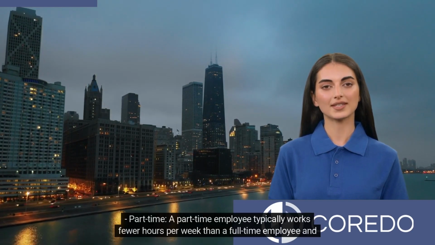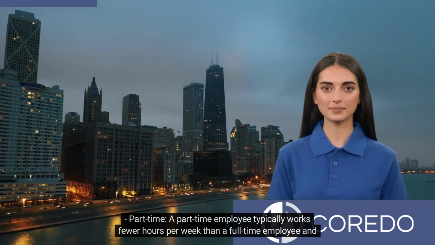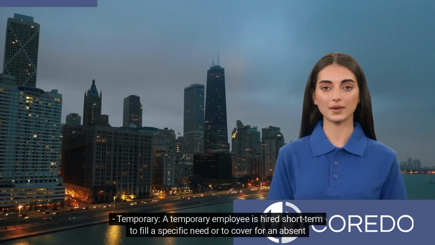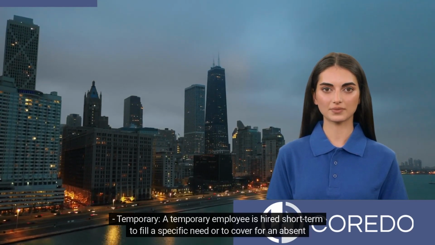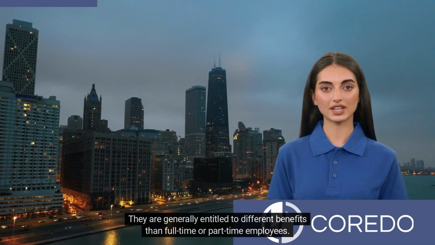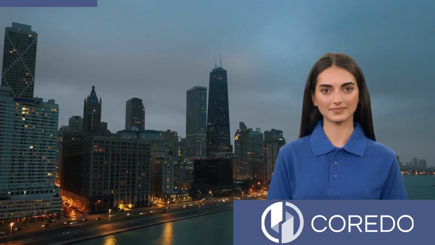Part-time. A part-time employee typically works fewer hours per week than a full-time employee and may not be entitled to the same benefits. Temporary. A temporary employee is hired short-term to fill a specific need or to cover for an absent employee. They are generally entitled to different benefits than full-time or part-time employees.